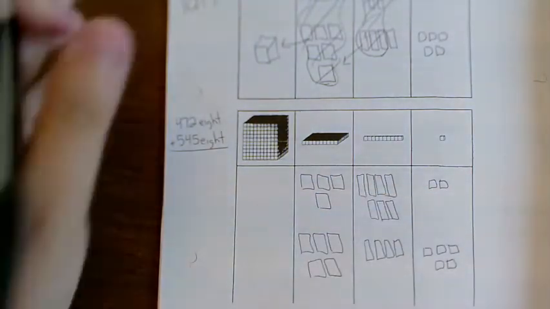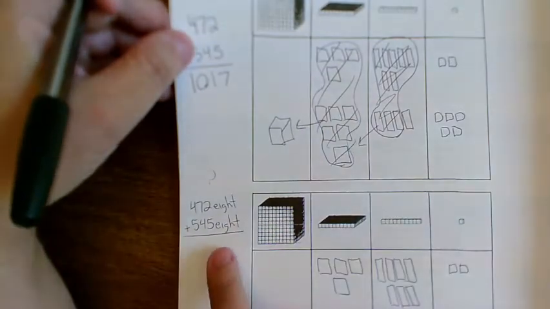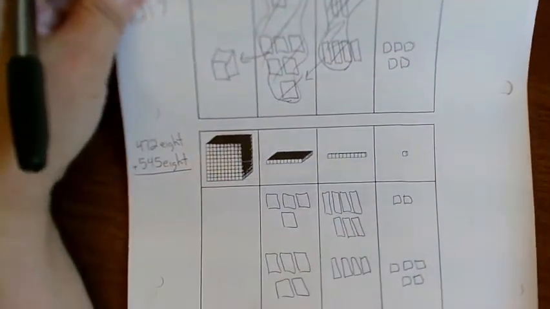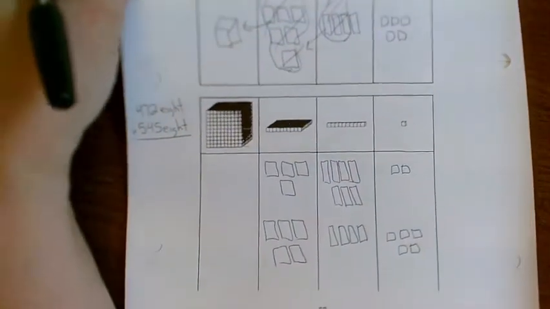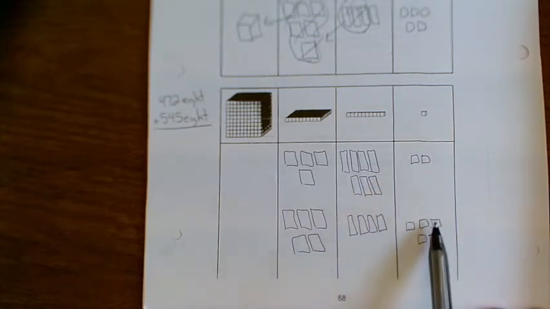Okay. So maybe you noticed that I'm doing the exact same problem that I did in base 10, except I'm changing it to base 8. So my starting picture looks identical. However, the trading is going to be different. So since we're in base 8, we have 1, 2, 3, 4, 5, 6, 7.